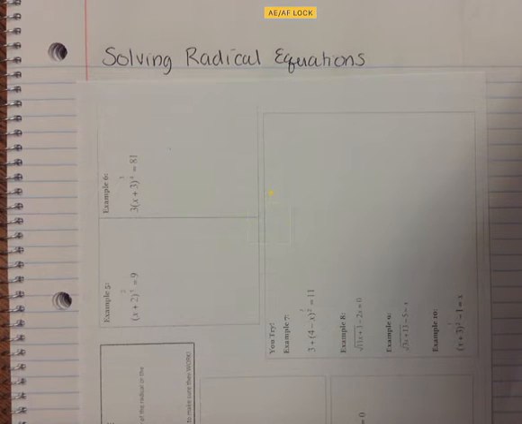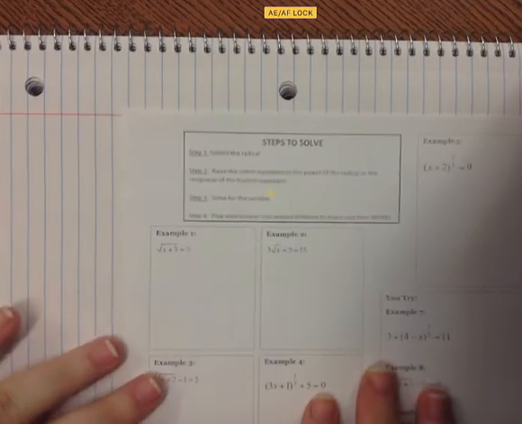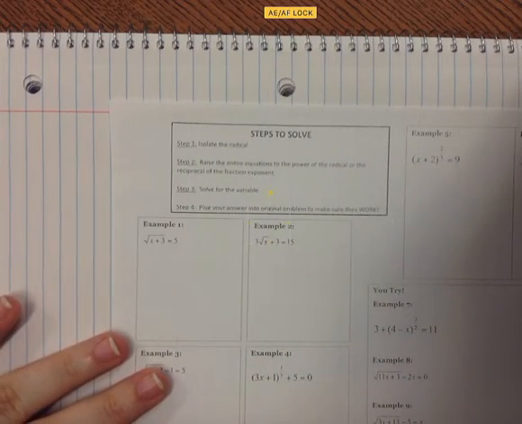This video is explaining how to solve radical equations. We're going to be solving multiple different types of radical equations. So I'm going to turn this so I can look at the problems. I'm going to zoom in on here.